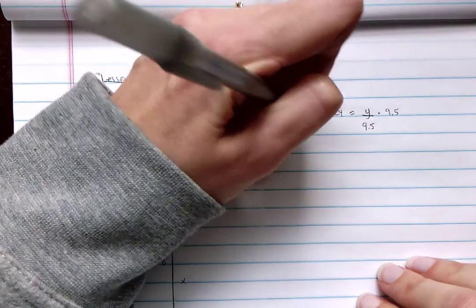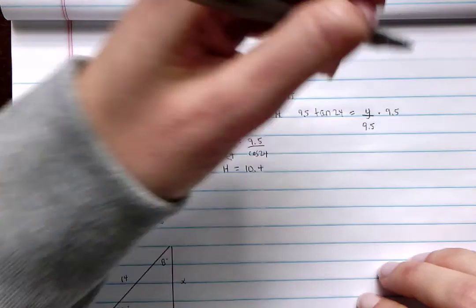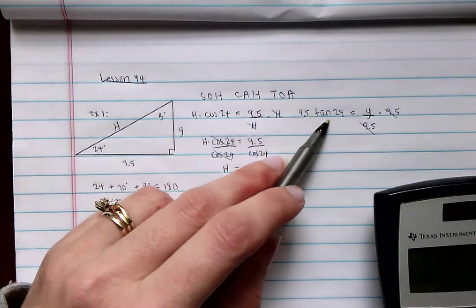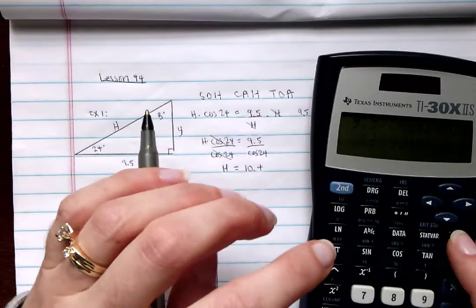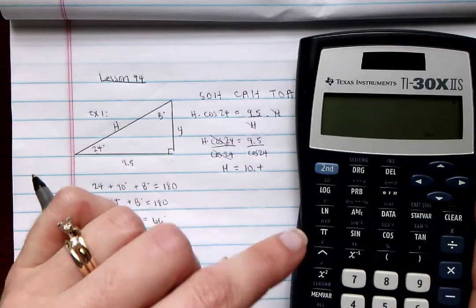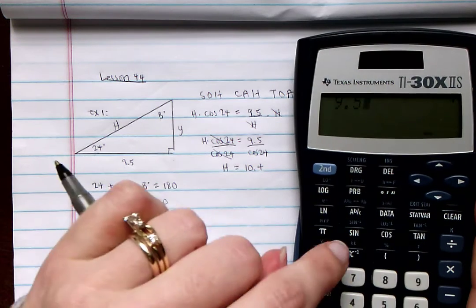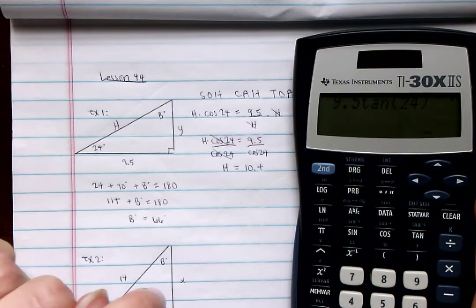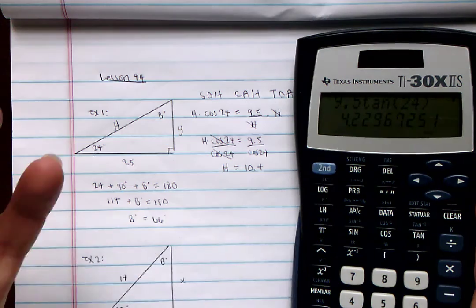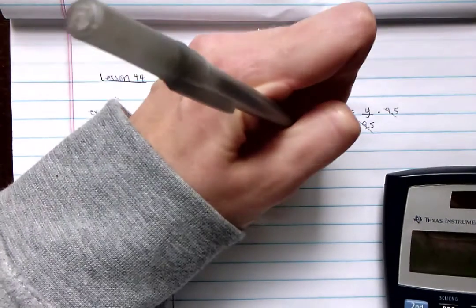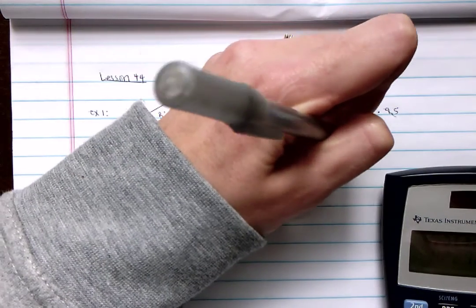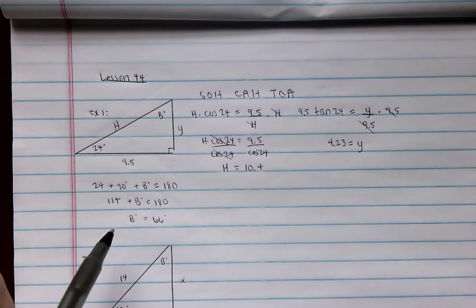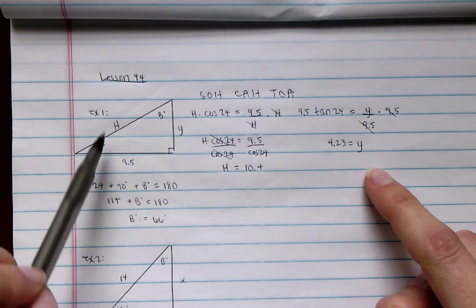And then all I have to do here is plug this in the calculator, 9.5 tangent of 24 degrees. So here we go again, clear it out. And then I'm going to do 9.5 tan of 24. And I get 4.23. So 4.23 equals y, or y equals 4.23. So now I've solved for all three missing parts of the triangle.